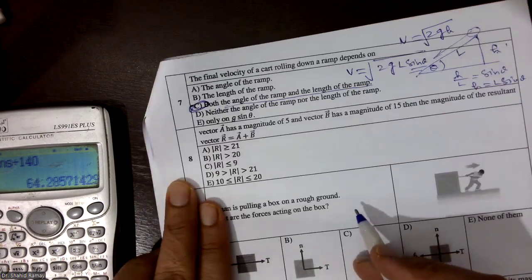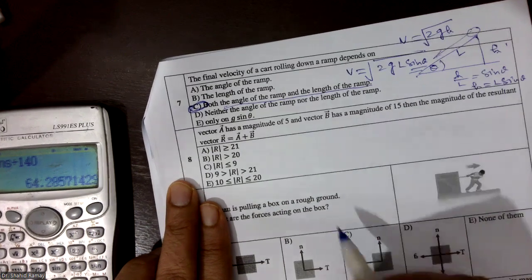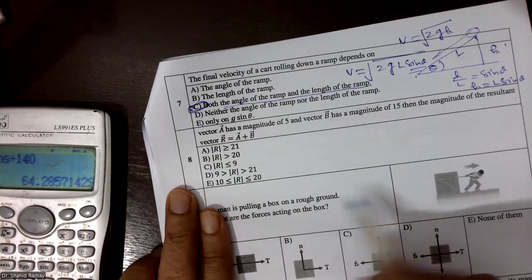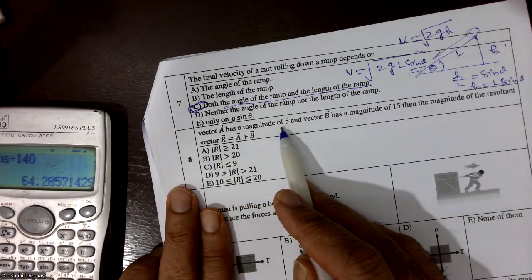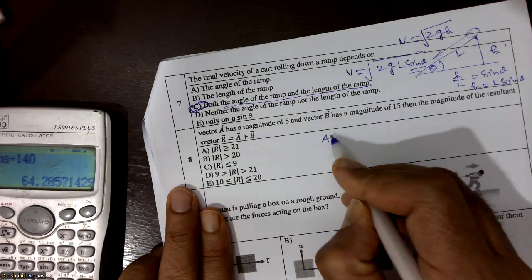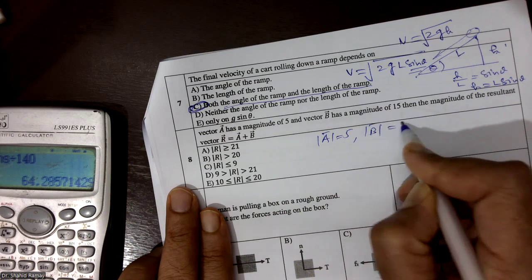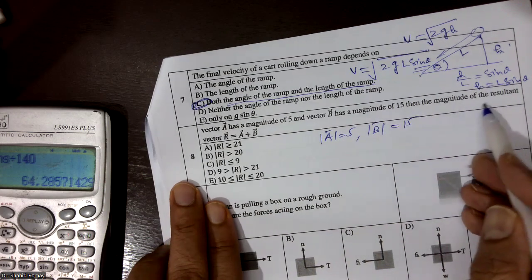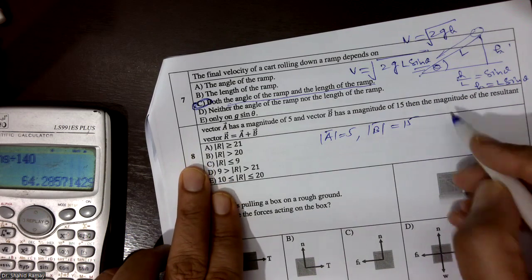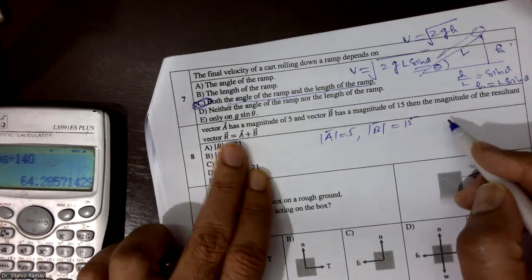Okay, question number 8 is about the resultant. Vector A has a magnitude of 5, and vector B has a magnitude of 15. Then what is the magnitude of the resultant vector R equal to A plus B?